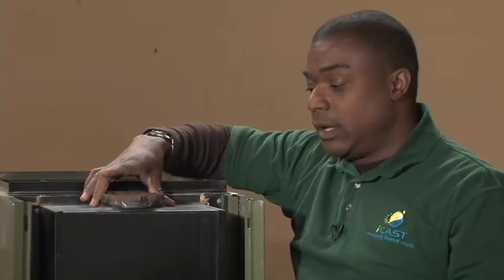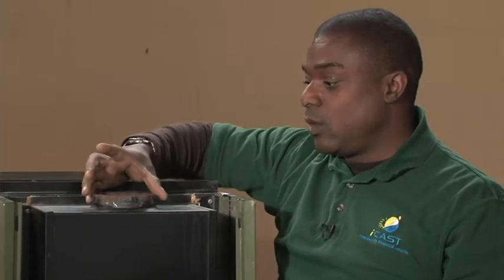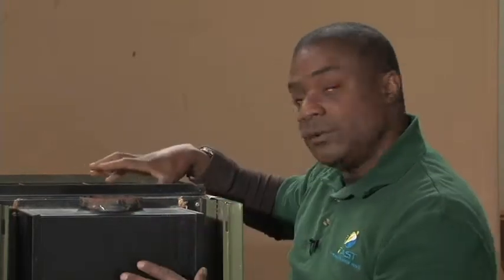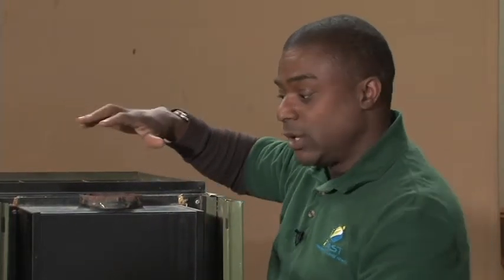Over here, we have what's called the draft diverter. On top of the draft diverter is where our flue pipe would attach. If we look up underneath our draft diverter, we see the inside of our heat exchangers. So the way this works is the flue gases come up through the heat exchanger, come out through these holes into the draft diverter, and then out through the flue pipe.